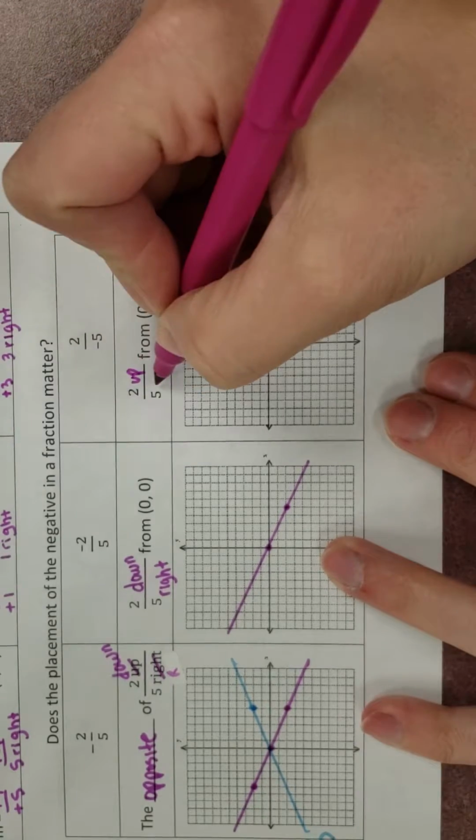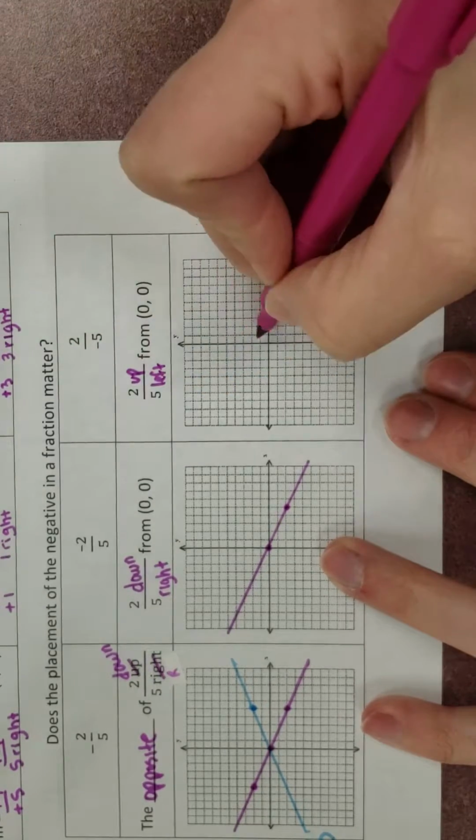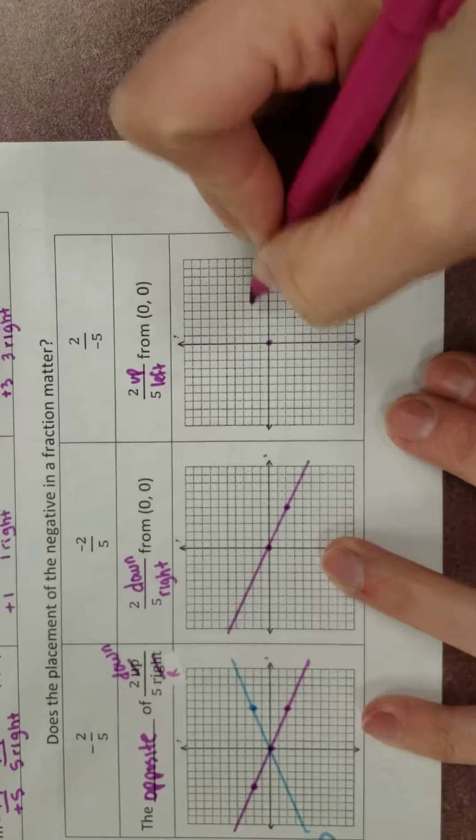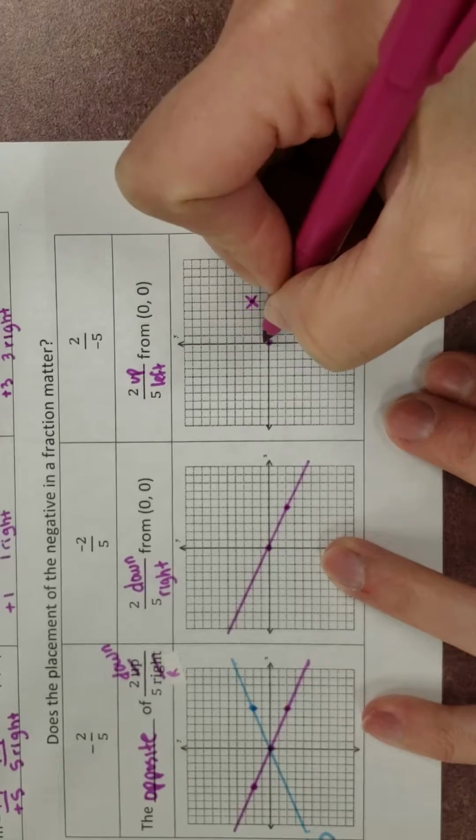That means 2 up and 5 left from the origin. 2 up, 1, 2, 3, 5. That's not left, Mrs. Rones.